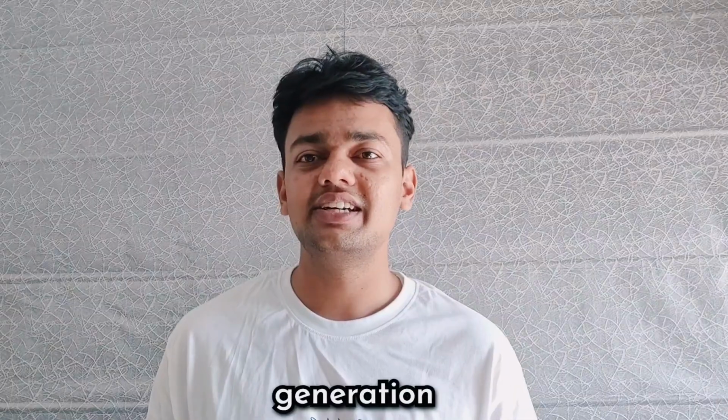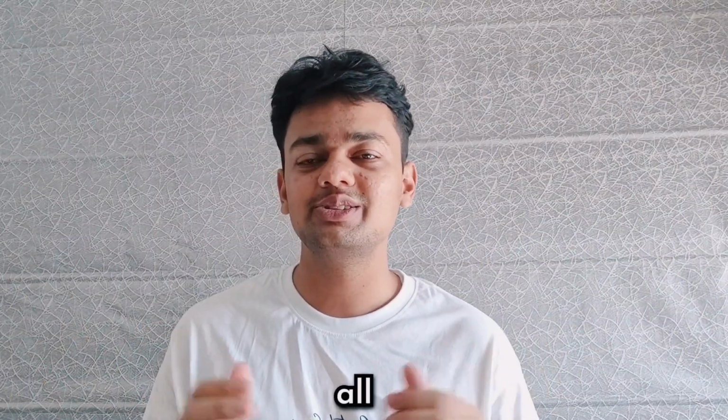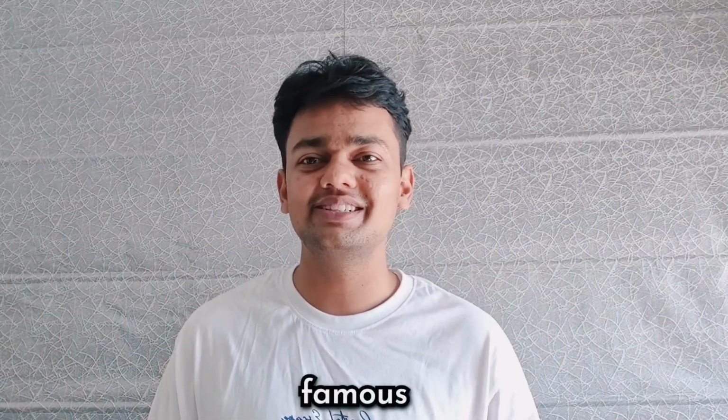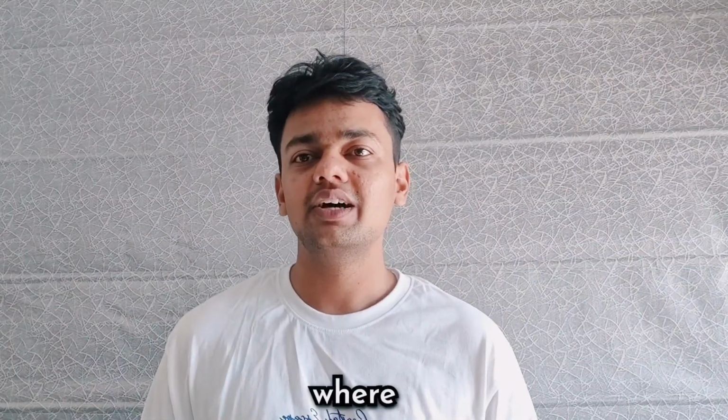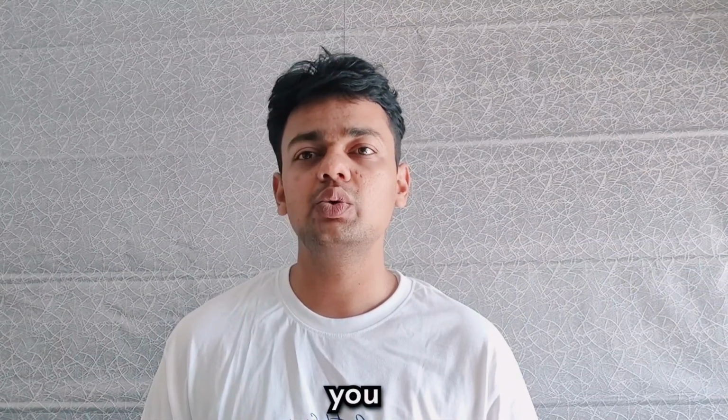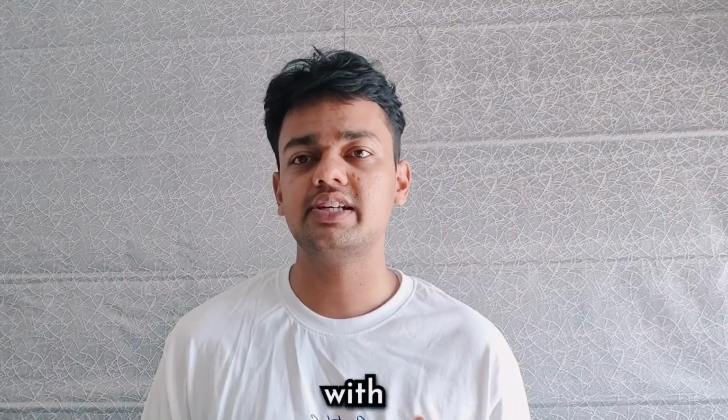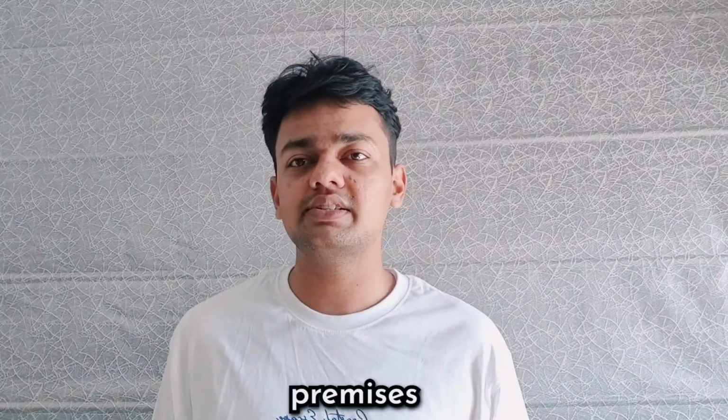Rock paper scissors. If you're not from the generation where Skibidi Toilet and all those things are famous, you might remember this game called Rock Paper Scissors. It's a simple game where you represent rock, paper, and scissors with gestures: for rock you use this, for paper you use this, for scissors you use this. And the game premise is simple.